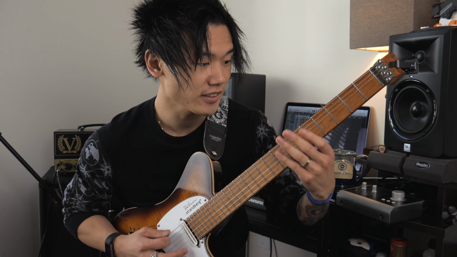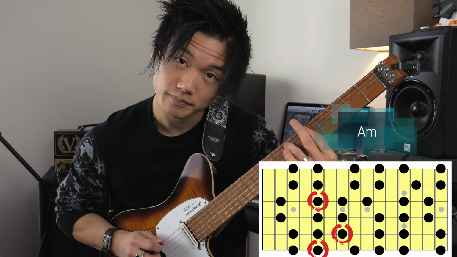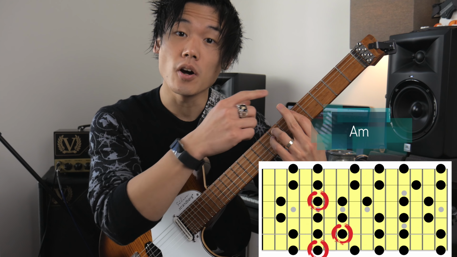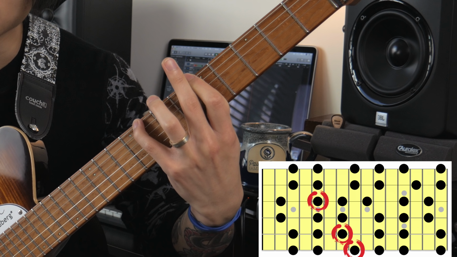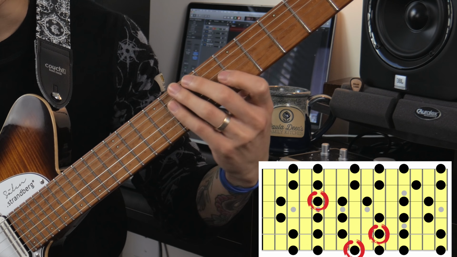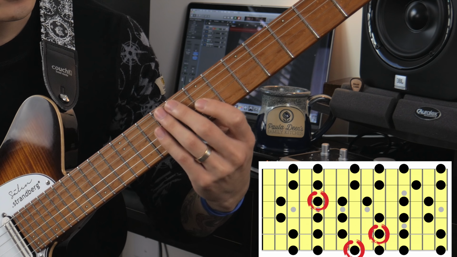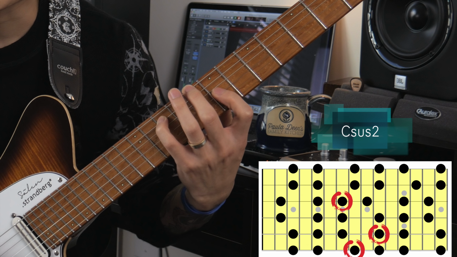It doesn't have to stop there. Let's take a scale that everybody knows, say A minor pentatonic. The first chord being A minor, and then every note of this chord goes up to the next note in the scale. So in other words, 1 becomes 3, and then 5 becomes flat 7, and then the minor third becomes the fourth. So in other words, we get a C sus2.